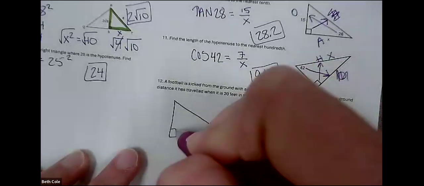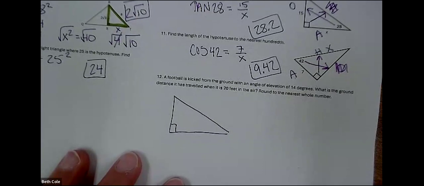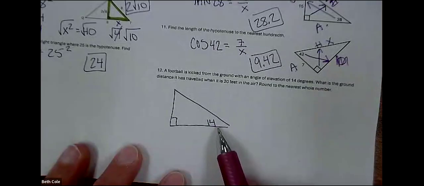All right, we're doing good on time, all right? Draw a right triangle, and you're going to need to use your imagination. This one's about football. You all know what a football is. You all have all seen a football get kicked off the ground, all right? Super Bowl Sunday this weekend. All right, so it says the angle of elevation is 14 degrees. That's going to go right there with the ground.